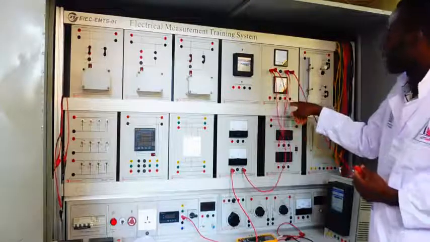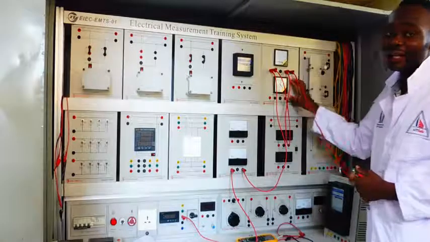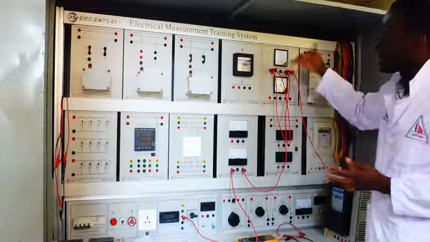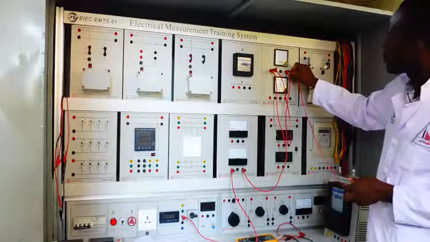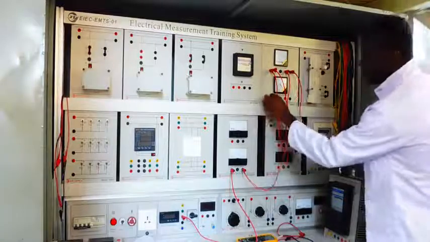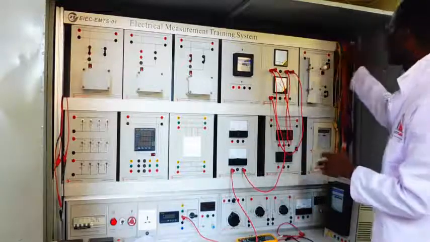Let's take note: the power meter and power factor meter connections are the same. So the same connection we did, we are going to repeat it here. The output from the current side of the power meter goes to the voltage side of the power factor meter.